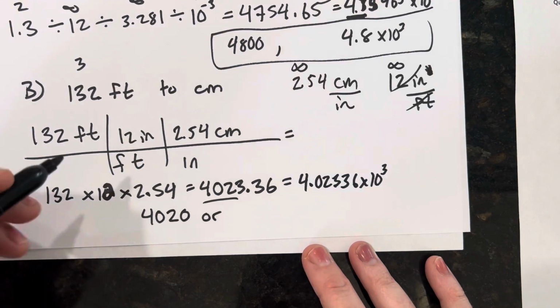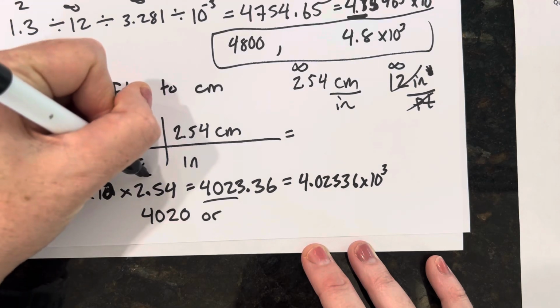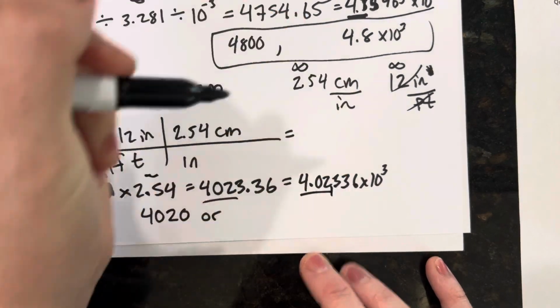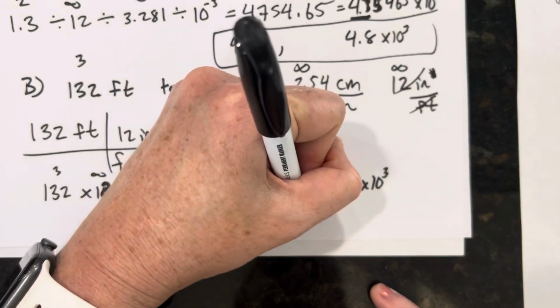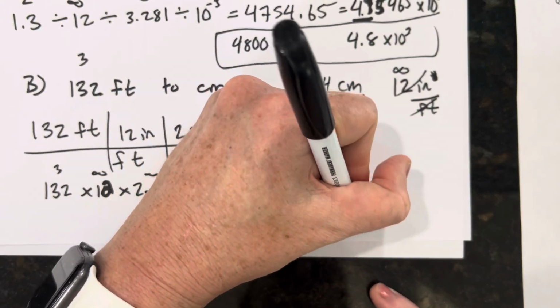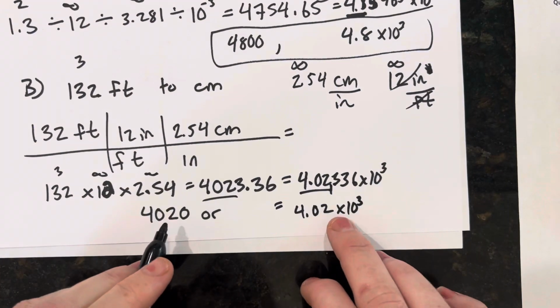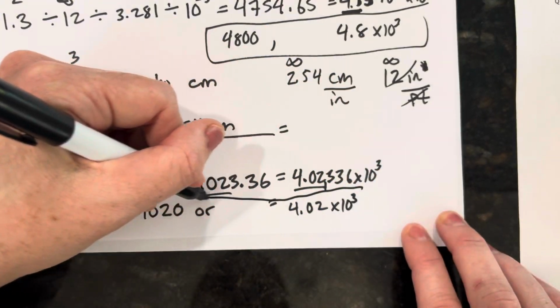And then recognize that, again, remember that was 3, infinite, infinite. We're looking at 3. You underline 3, ask if that number next to it is a 5 or greater. It is not, so we get rid of it. And our answer is 4.02 times 10 to the third. Both of these are equivalent answers. Either one would work.